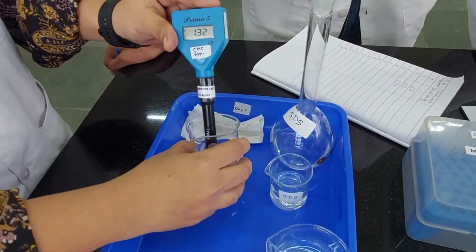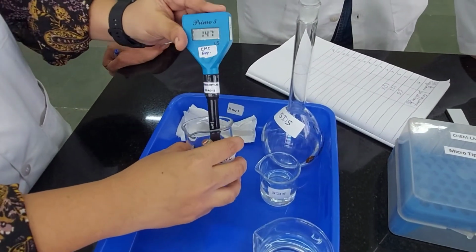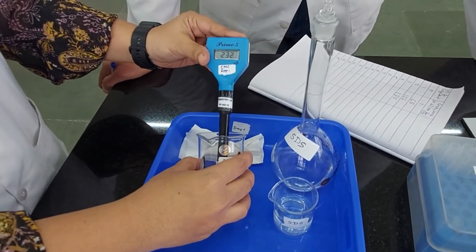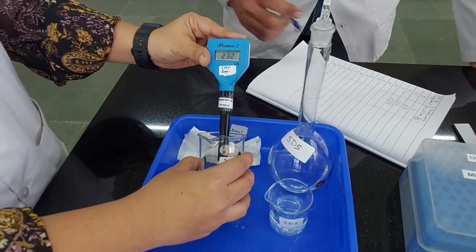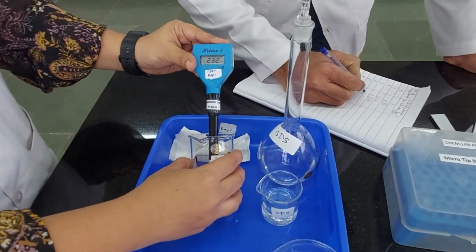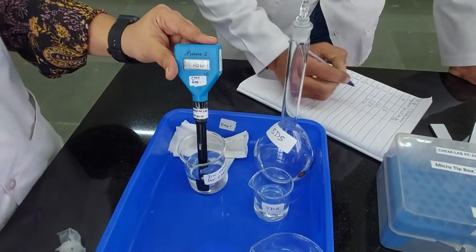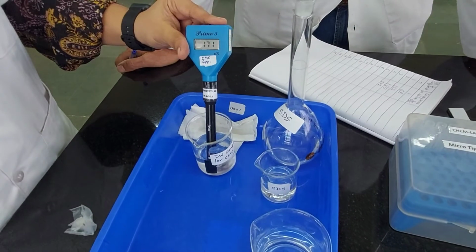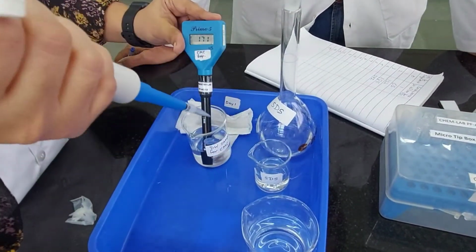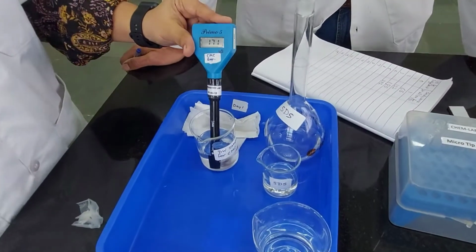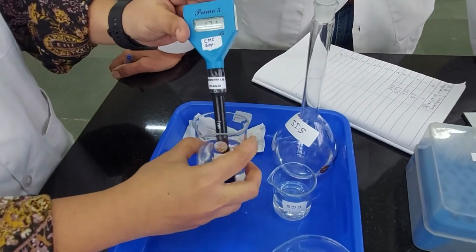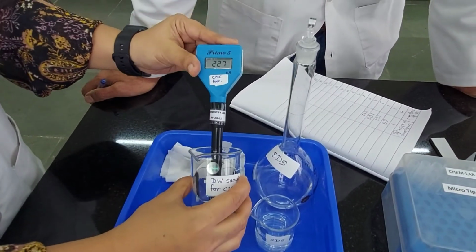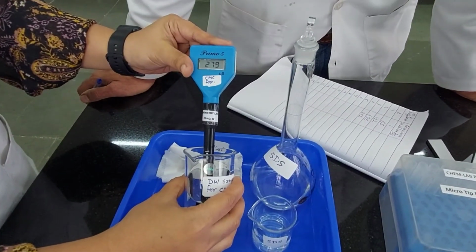There goes the fourth ml, and then it is 132. Sorry, that's 232, not 132. It's 232. Again it's almost a 60 unit difference, slightly less, but should be all right. So there comes the 5th milliliter. It gives me the value of 280.